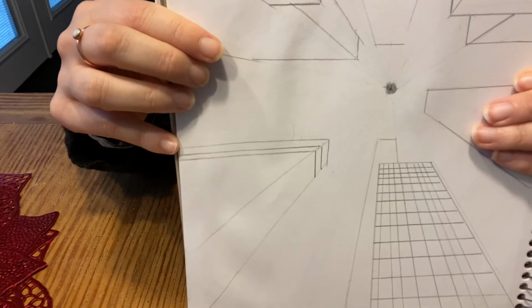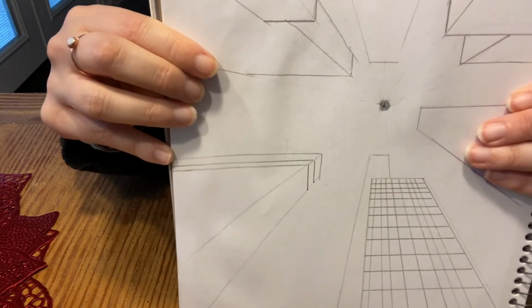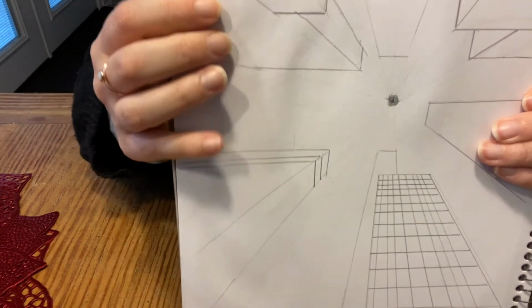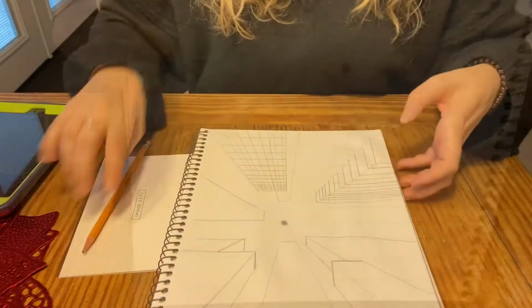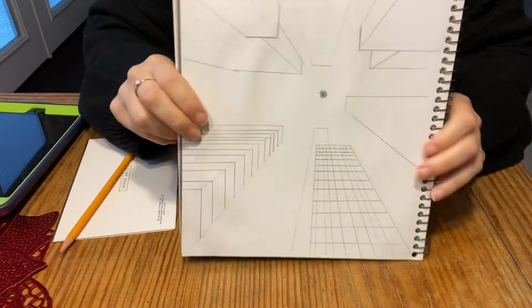I'll give you a minute to try that on one of your corner buildings, and then I'll show you one more trick before I let you work independently. Thanks, y'all. All right, y'all, so I went ahead and finished on this building here. Let me turn this around, okay?